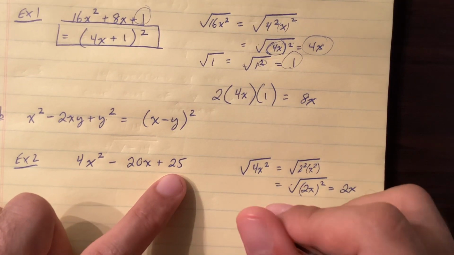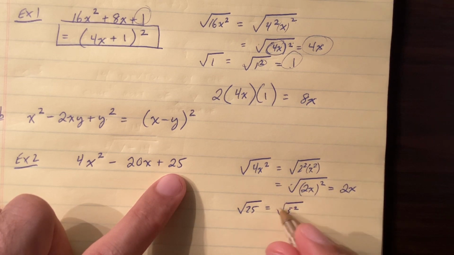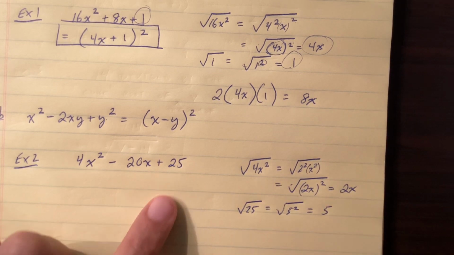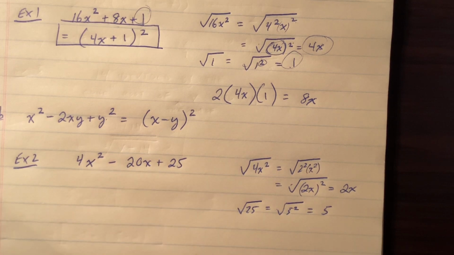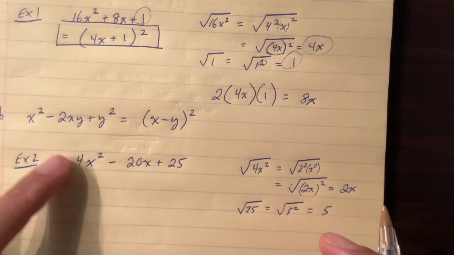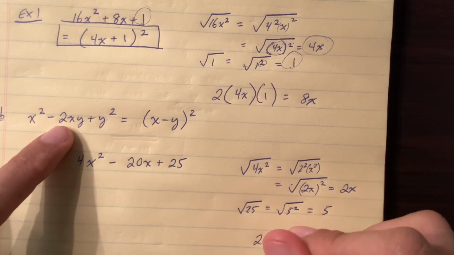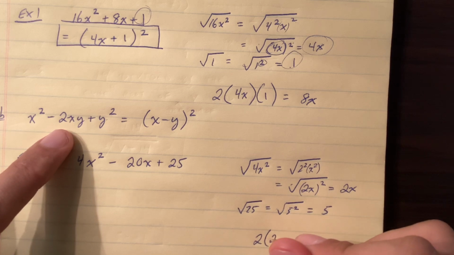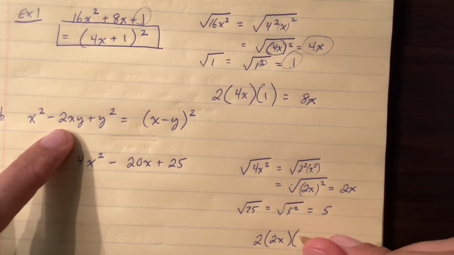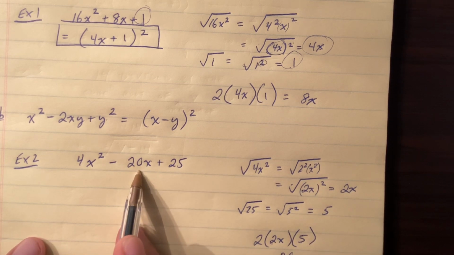Our last term, 25. Let's take the square root of that. This is equal to the square root of 5 squared. Index matches the exponent. So our answer is 5. Now let's check the middle term here. We are going to double the product of the first term with the last term. And we get 2 times 2 is 4, times 5 is 20, times x, 20x, which is what we have here.